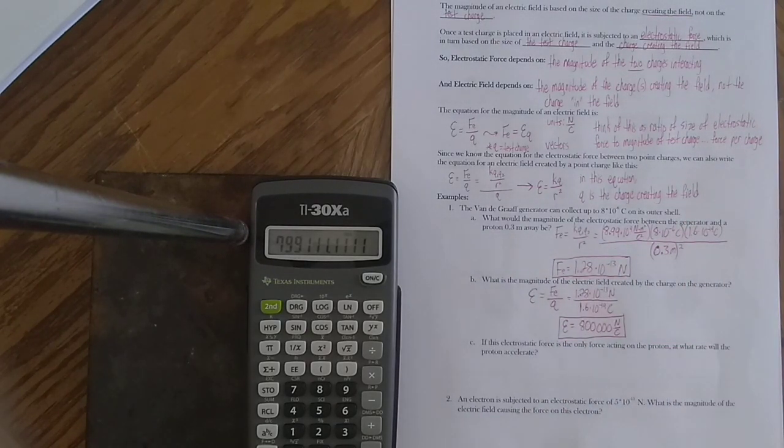So what this ultimately means is that if you were to have 1 coulomb of charge outside of that generator, because of the charge that's on the Van de Graaff generator, it would experience 800,000 newtons of force. If you had half a coulomb, it would experience half that much. That's why the electric field is so useful. It can make it very easy for us to predict, okay, well, how big is the force on this charged particle going to be? Okay, a couple more things.